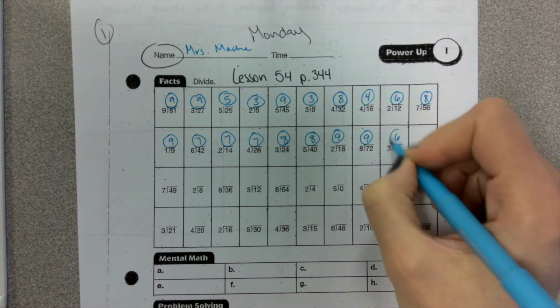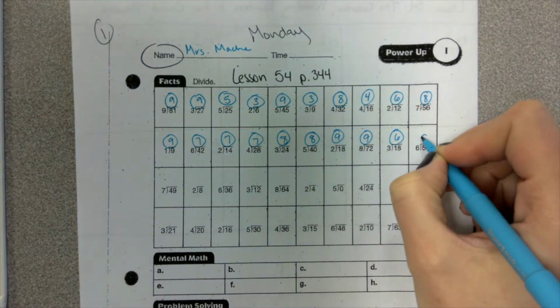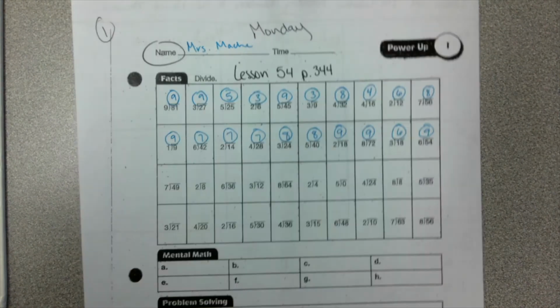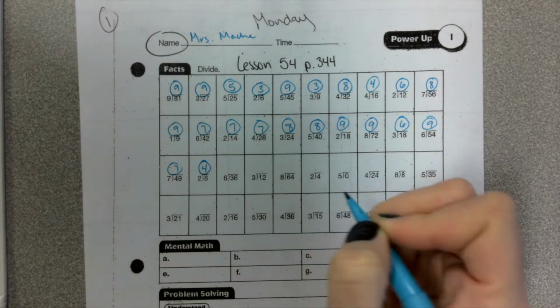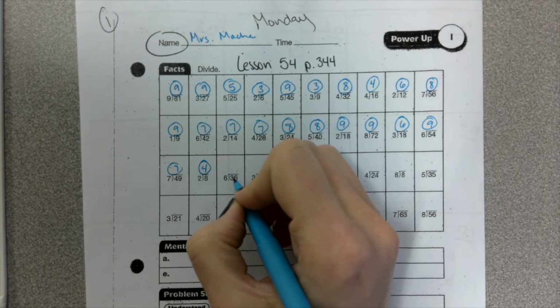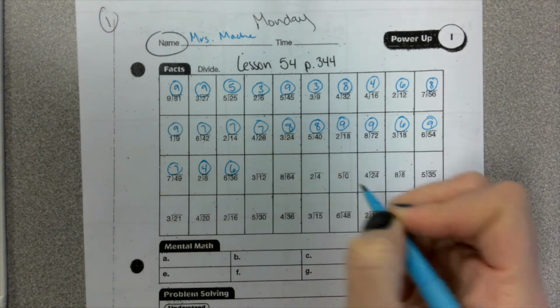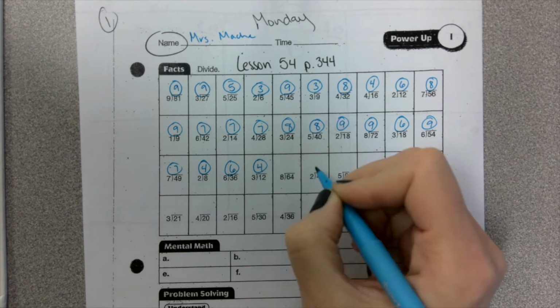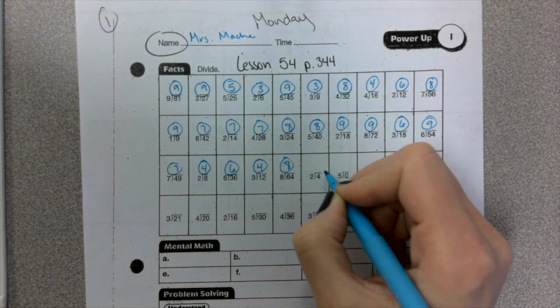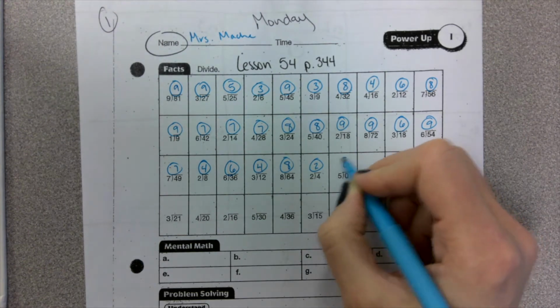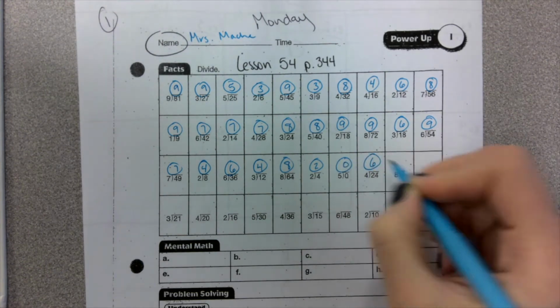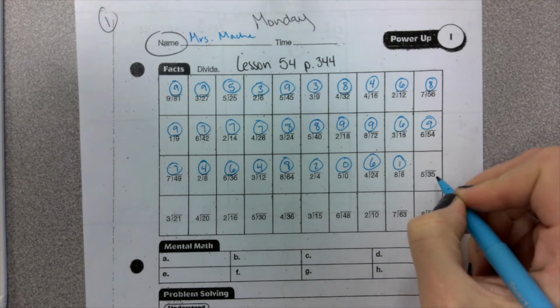18 divided by 3 is 6. 54 divided by 6 is 9. 49 divided by 7 is 7. 8 divided by 2 is 4. 36 divided by 6 is 6. 12 divided by 3 is 4. 64 divided by 8 is 8. 4 divided by 2 is 2. 0 divided by 5 is 0. 24 divided by 4 is 6. 8 divided by 8 is 1.